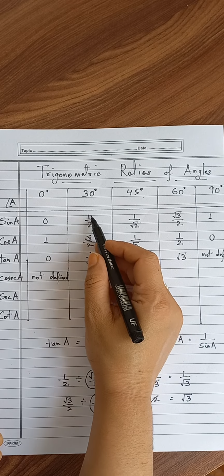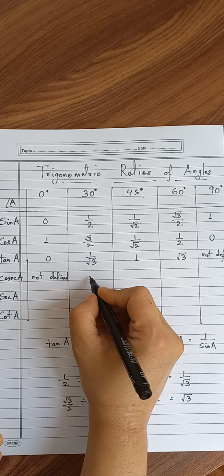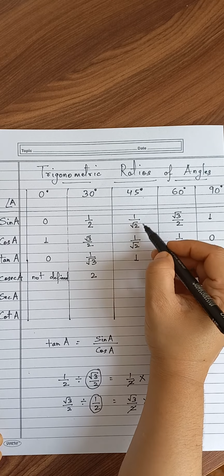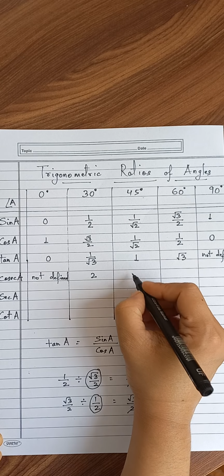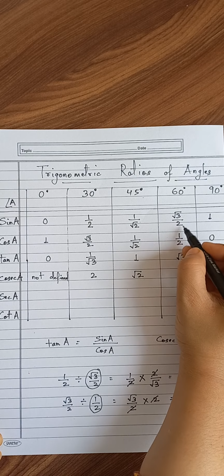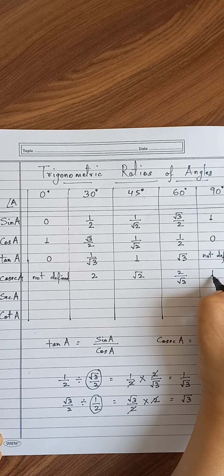Here the sine function value is 1 by 2 for 30 degree. So the reciprocal of it will be 2. Now the sine value for 45 degree is 1 by root 2. So cosec is the reciprocal of sine. So it will be root 2. Similarly, the reciprocal of root 3 by 2 will be 2 by root 3. And the reciprocal of 1 will be 1.